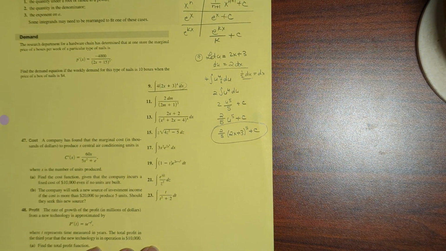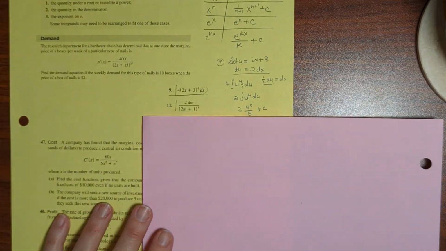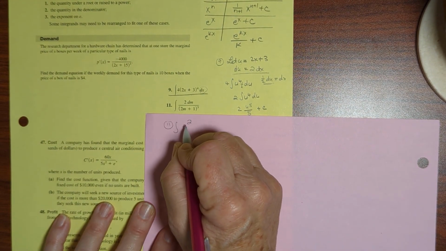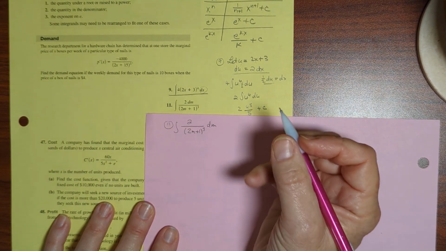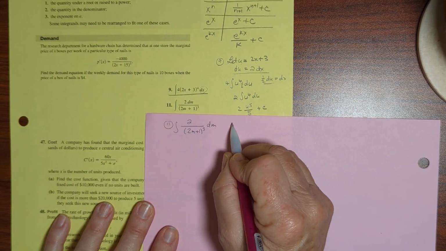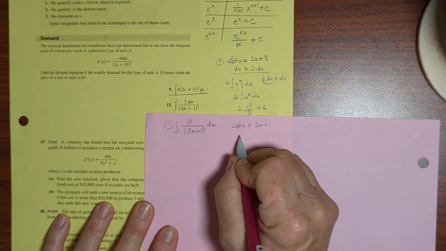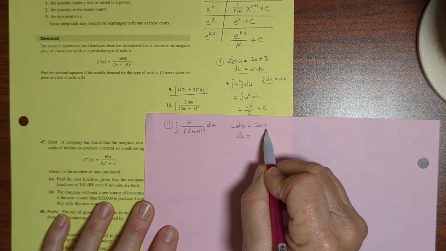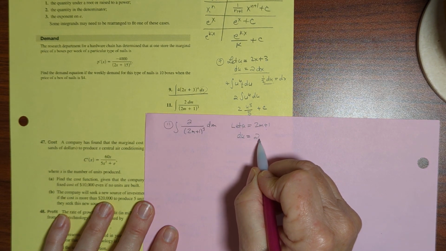So let me go again. Let me do number 11 here. Number 11 would look like this. We're going to integrate 2 over (2m plus 1) cubed dm. Do you see how they had the dm in the numerator? I wrote it beside; this means the same thing. Here I'm going to let u equal 2m plus 1. Then du is the derivative with respect to m. The derivative of 2m plus 1 would just be 2 dm.